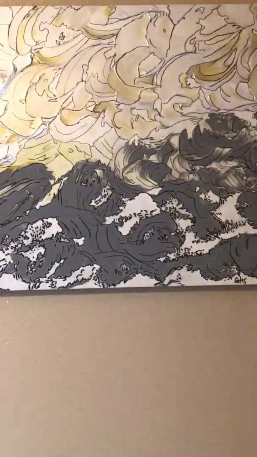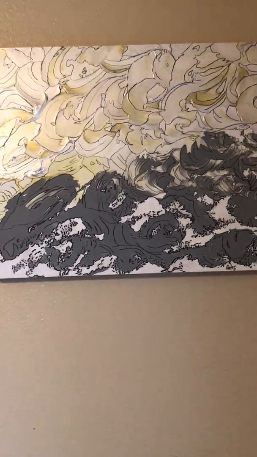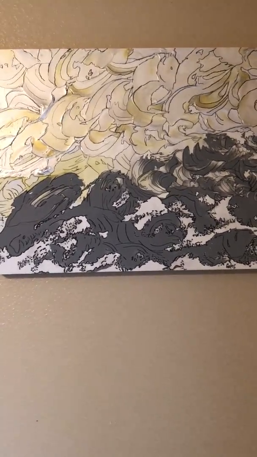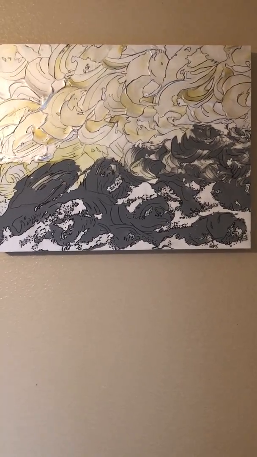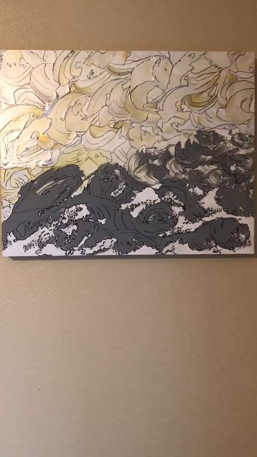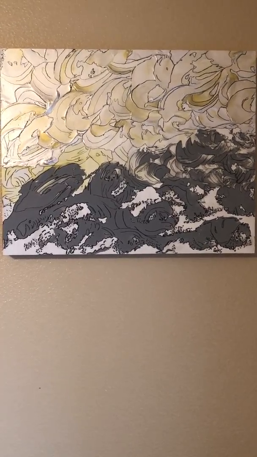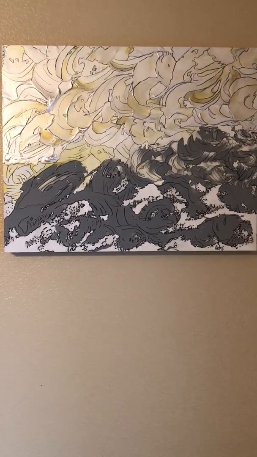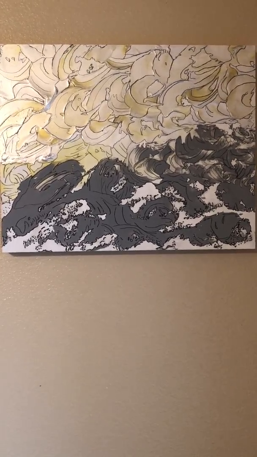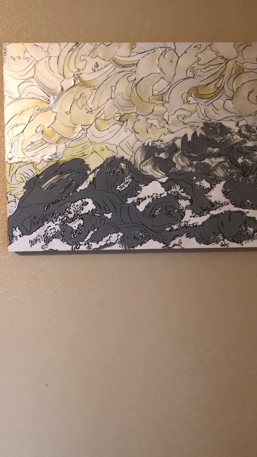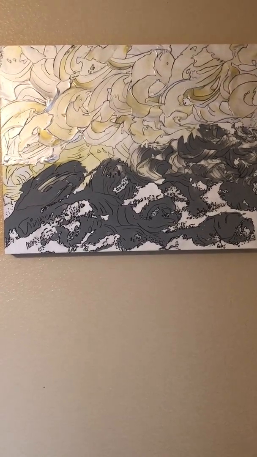I feel like this is my least successful painting. I got a little bit tired of the color palette. The gray became a little too dark and oppressive, and so I was interested in painting something lighter.